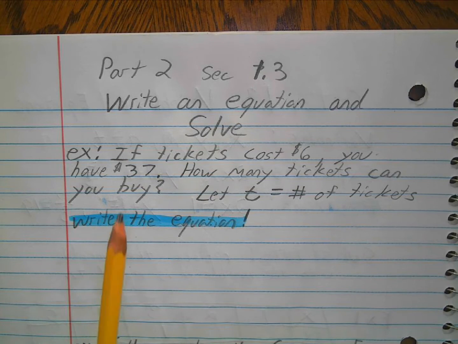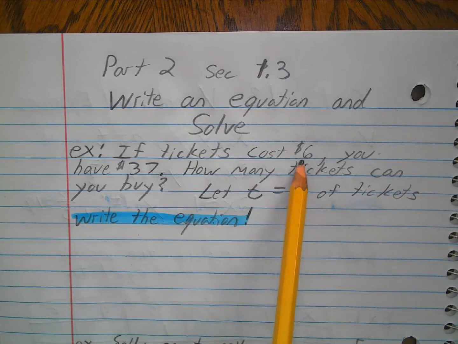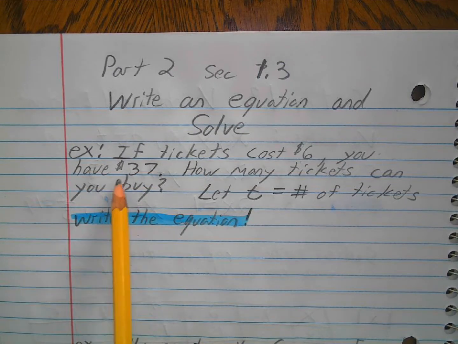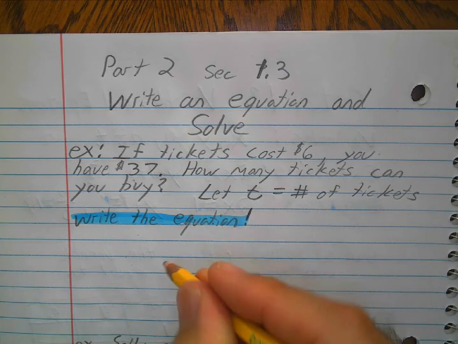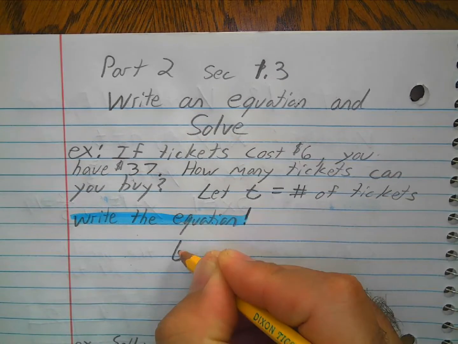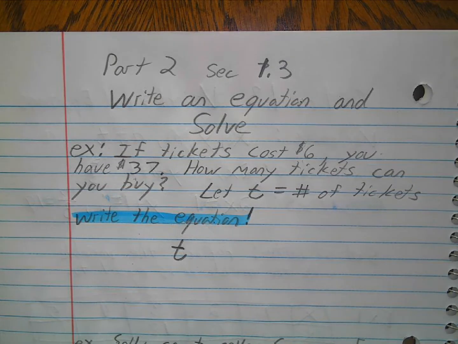So if we look at this first example, and I would say pause it right now, write it down, and then play it again so you can follow along with me. All right, now that you wrote it down, if tickets cost $6, you have $37, how many tickets can you buy? So we're going to let T represent the number of tickets we can buy. So we're going to write an equation. T is the number of tickets we want to buy. We don't know that yet, so we're going to use a variable, T, for tickets.